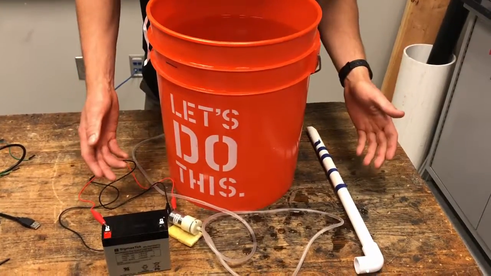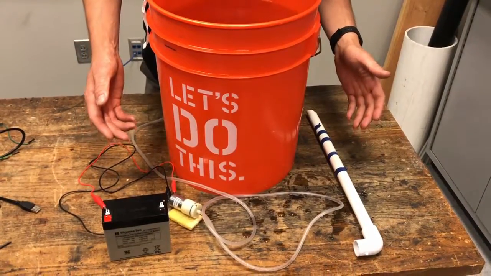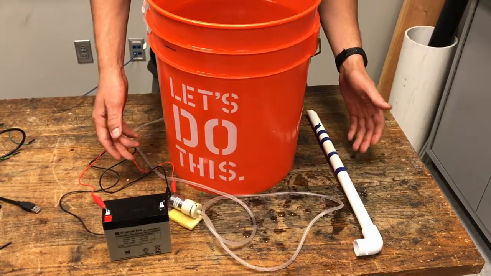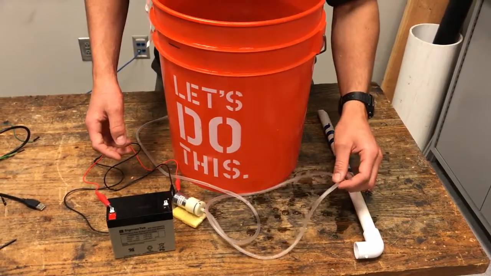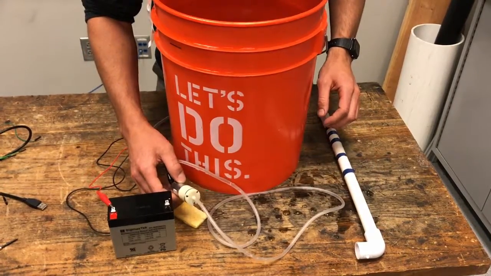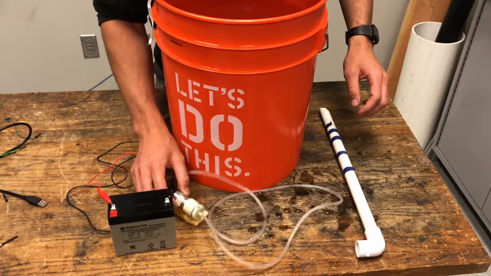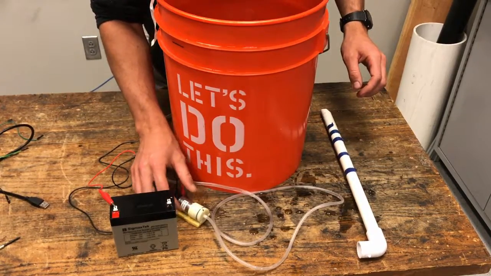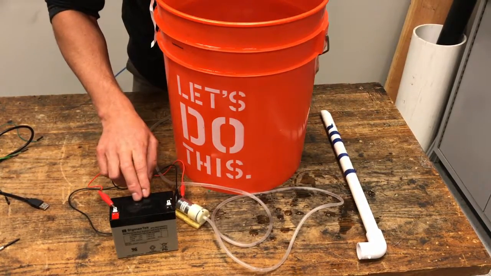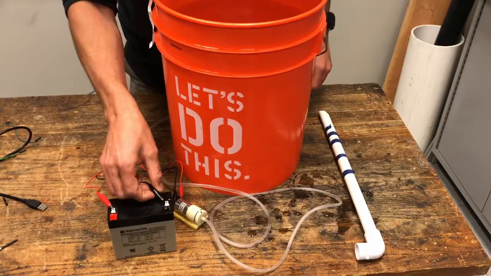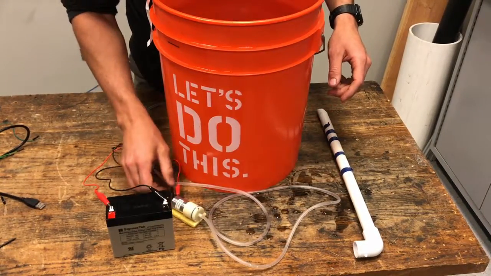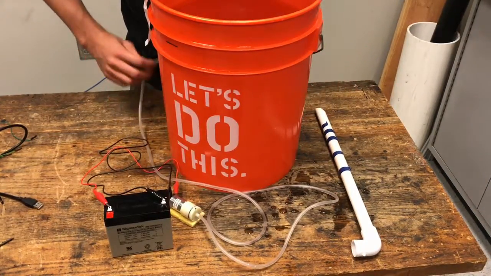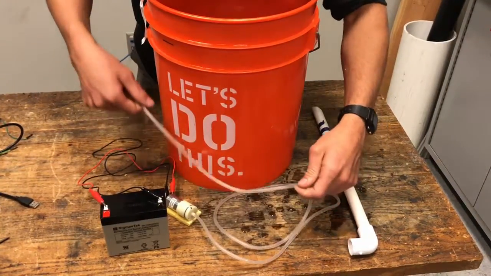So here's all the components we have for our lifting system that will raise the water. We have a PVC tube, we have some tubing that connects to our 3-volt air pump, and that's just sitting on a sponge to absorb some of the vibration. And here's our 4-volt battery. So once I hook this up, the air pump is working. You can see it's pumping air through this tube.